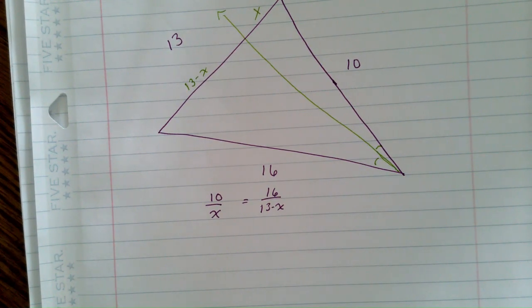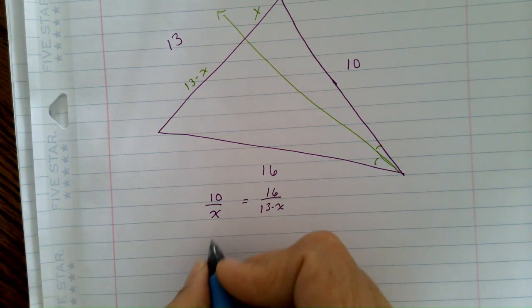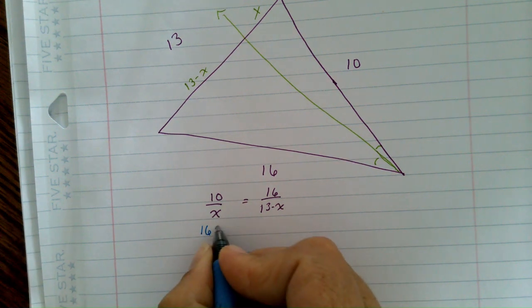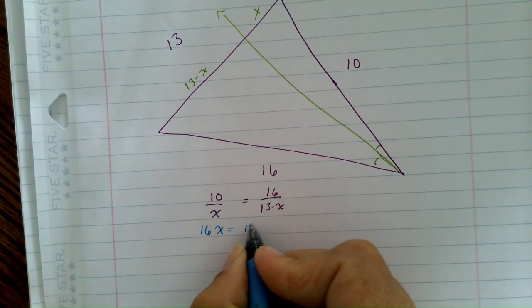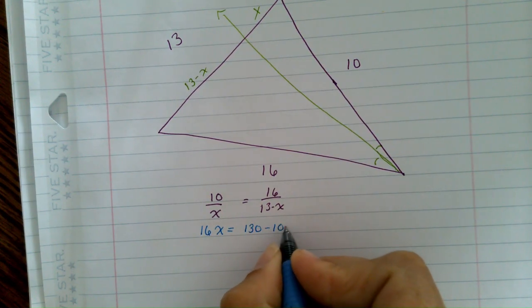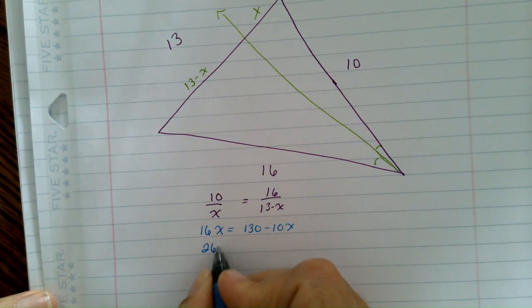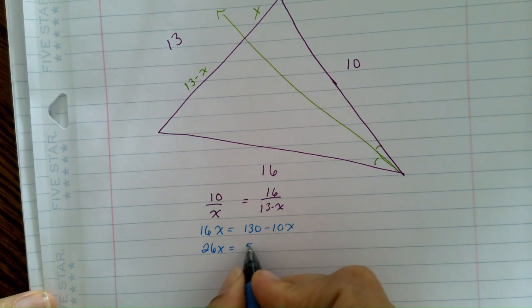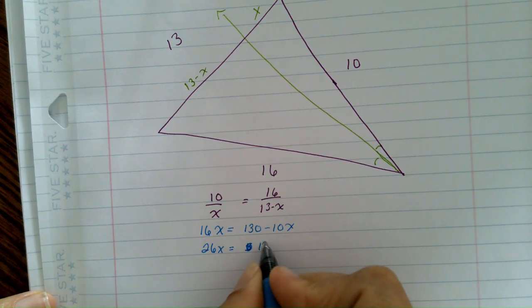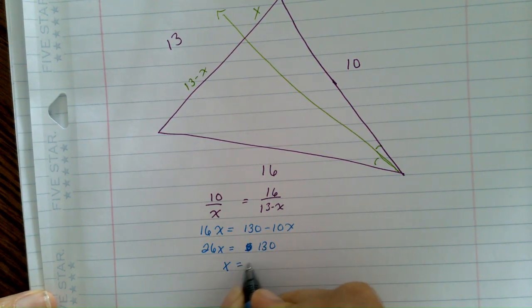Yay, proportions, we can cross product, right? I know you guys are so excited about cross product. That's going to be the best thing you guys take away from geometry class and you take back to your algebra class. Okay, so we're going to have to add the 10x to the other side. And x equals 5.